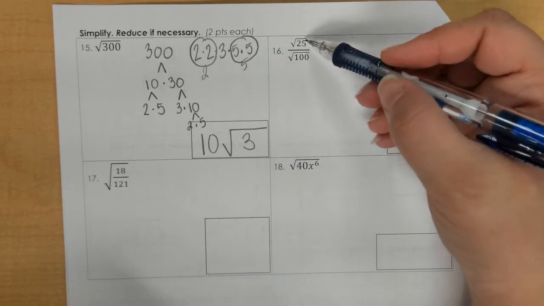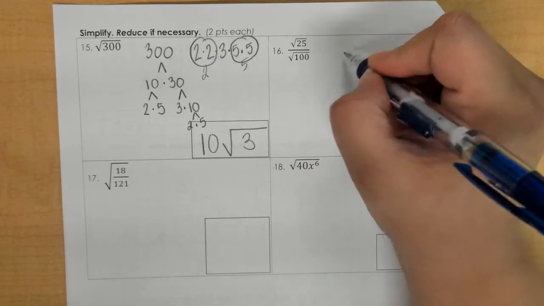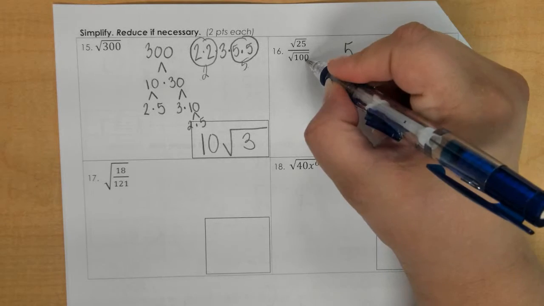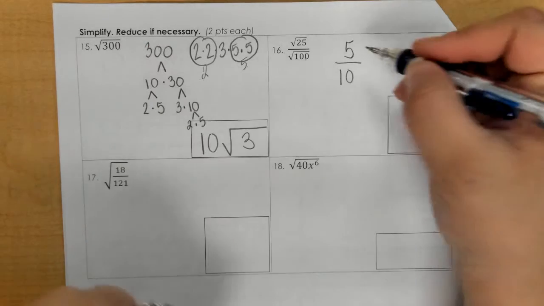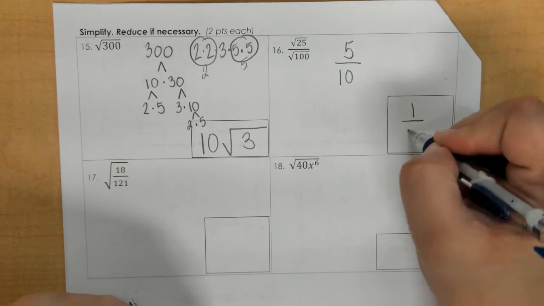For number 16, these are both perfect squares. So the square root of 25 is 5, and the square root of 100 is 10. But the directions say reduce if necessary, and that can reduce to 1/2.